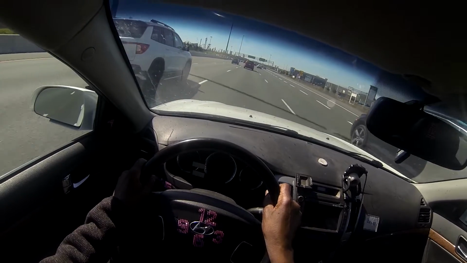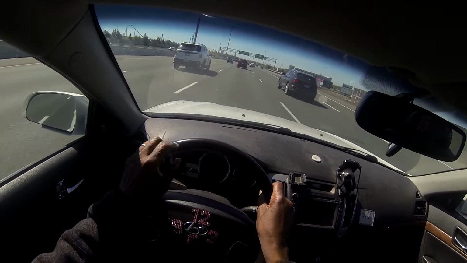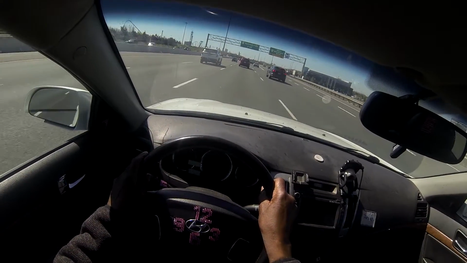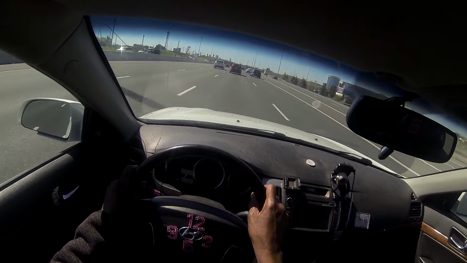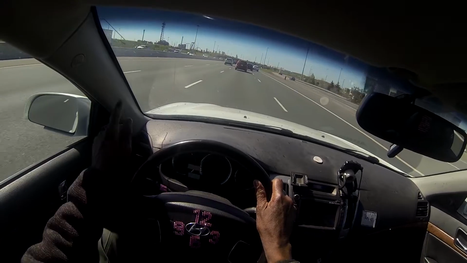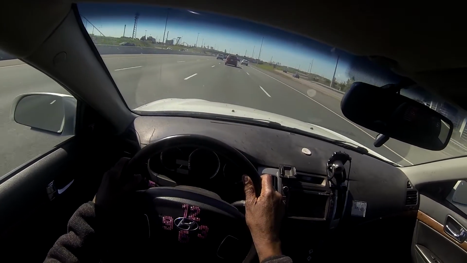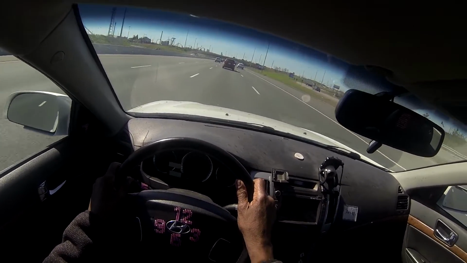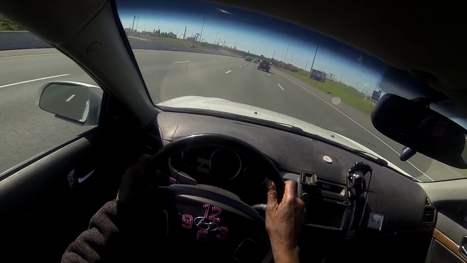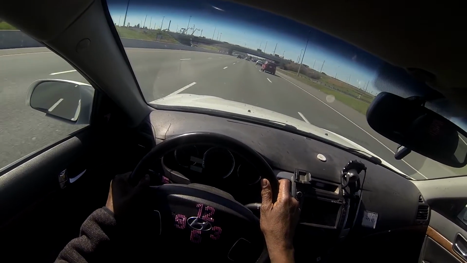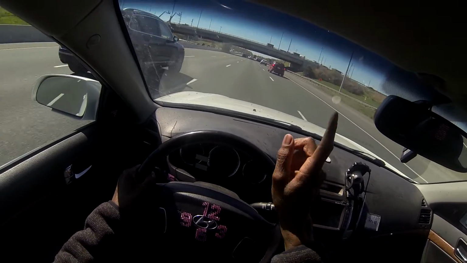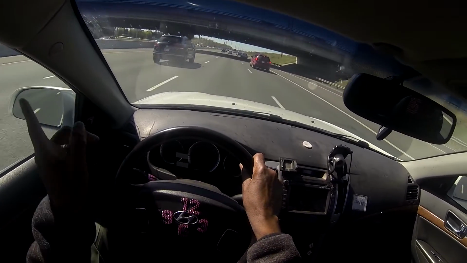Okay, so this becomes a 1, 2, 3, 4 lane roadway. Back there we had like a 3 lane. So now we've got 4. 1, 2, 3, 4. And of course I could be in any one, but the far left lane, that is the passing lane. So driving lane, driving lane, driving lane, passing lane, way over there.